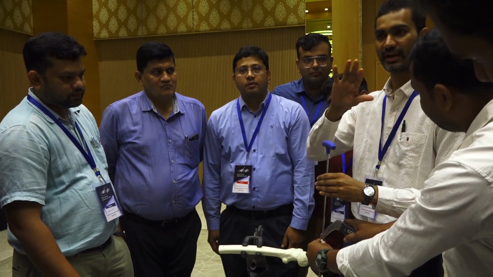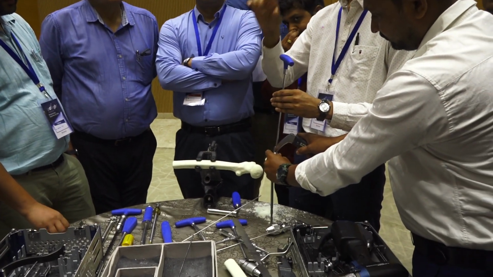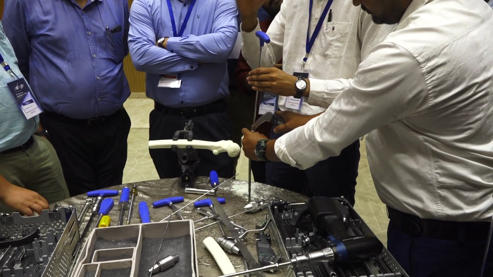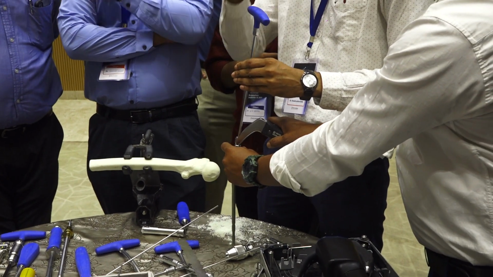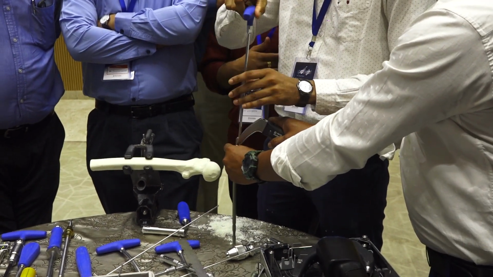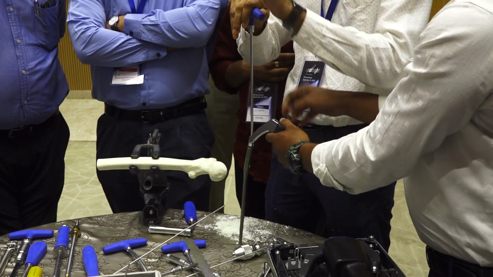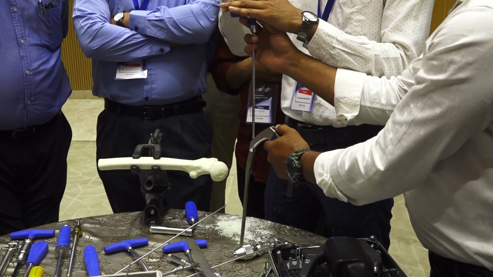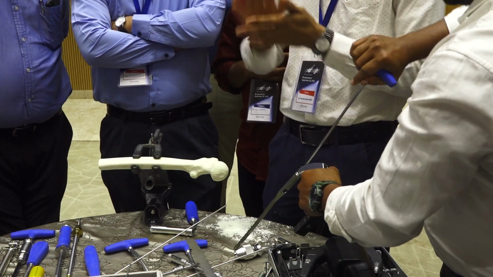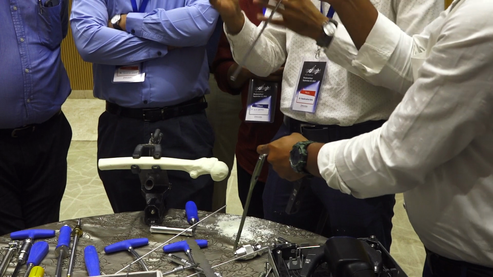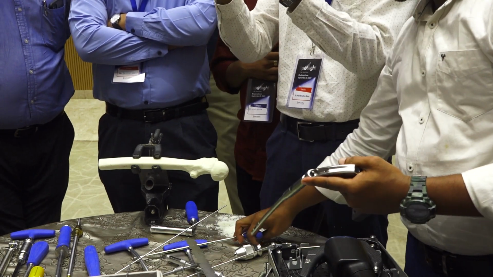In a standard PFN, there is a chance of cutout if you are going a little bit lower and purchasing the good bone, it is okay. But in TFNA, they are saying that even if it is center, because of the helical blade design, whenever you hammer it, it will get compacted. And if you are doing cement augmentation also, center part is better to fill the canal.